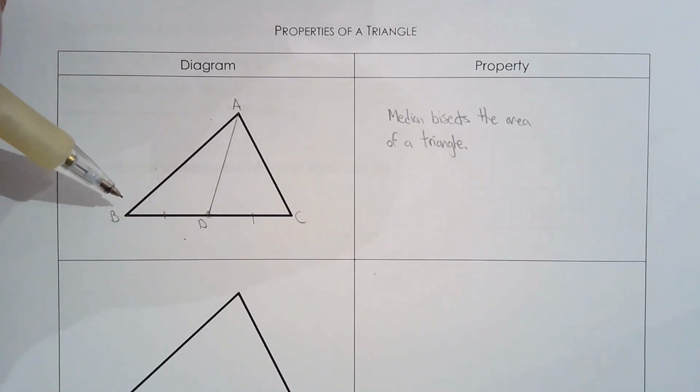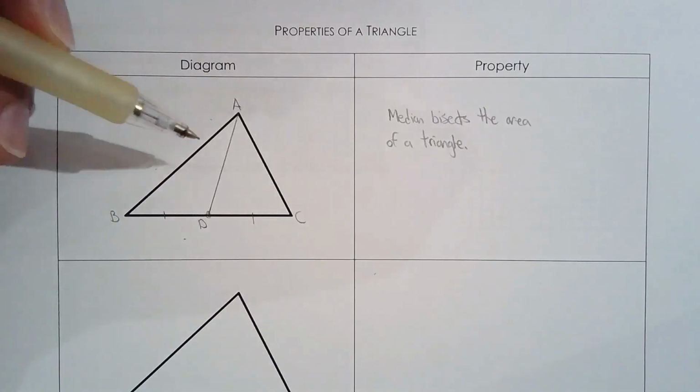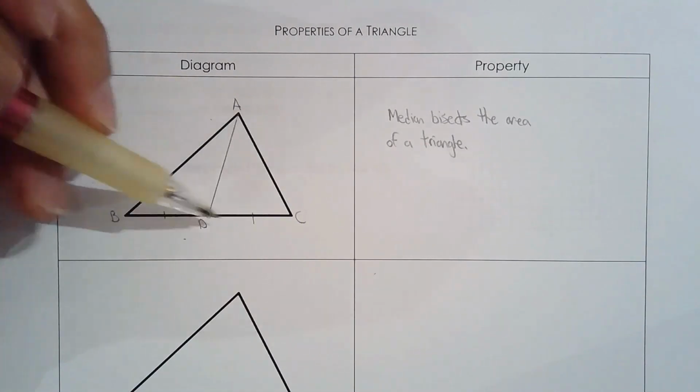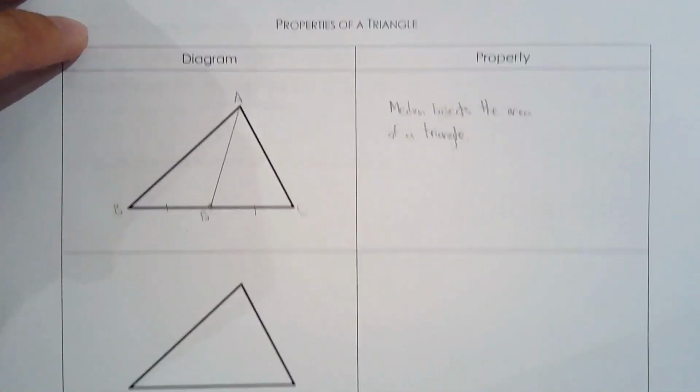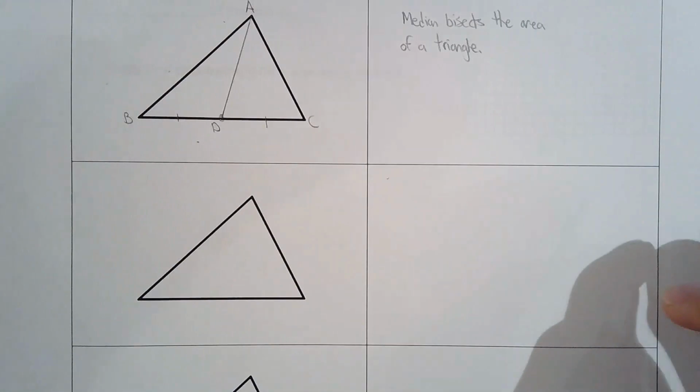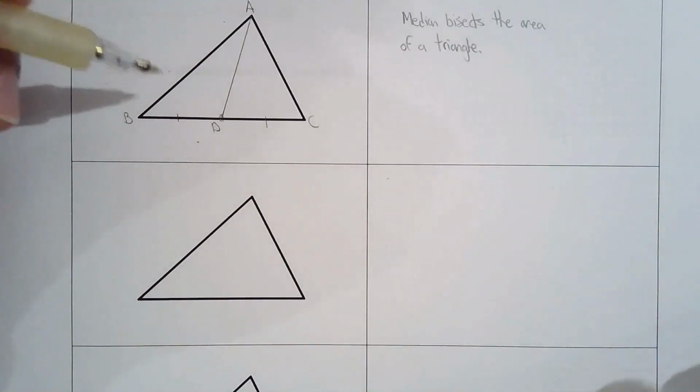So if you keep the same height but have half the base, of course the area is half of the original, right? So let's look at triangle ADC. Same height, half the base. So it makes perfect sense that you are halving the area. Okay, so that's the first property. That one I would argue is one of the easier ones. Now, not that the next ones are hard, it's just this first one you should have seen in grade 9.